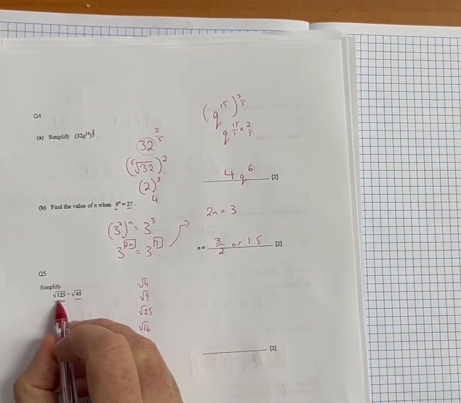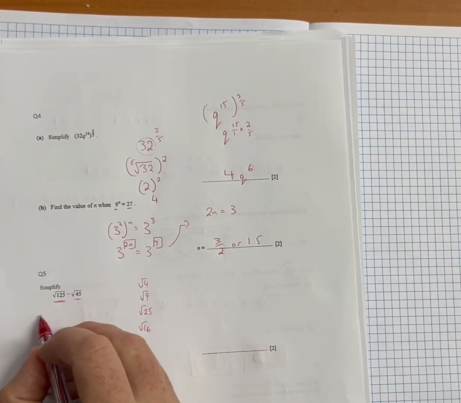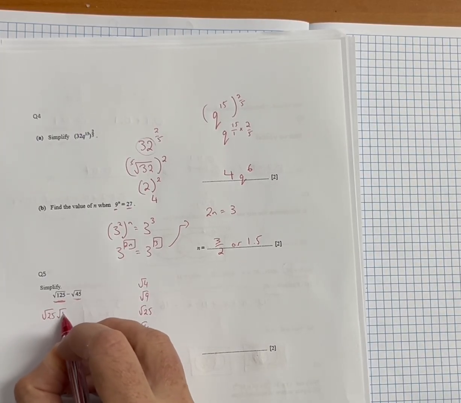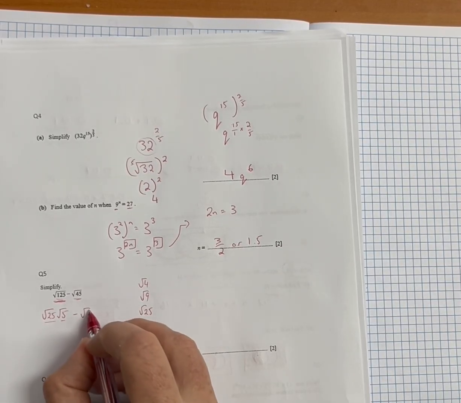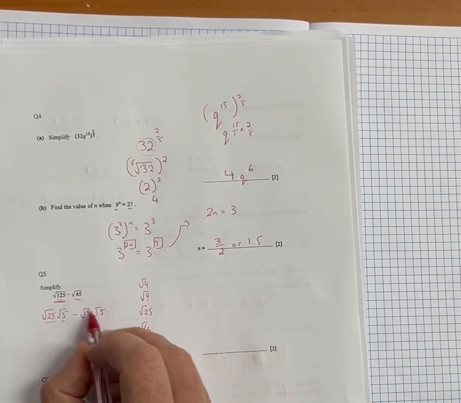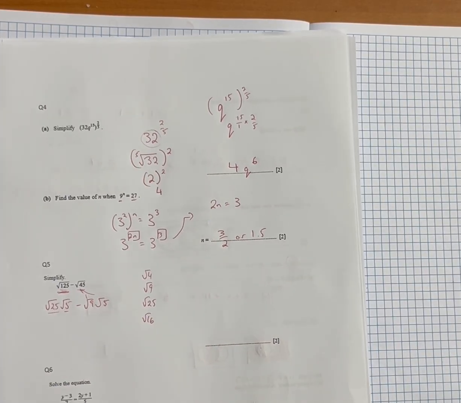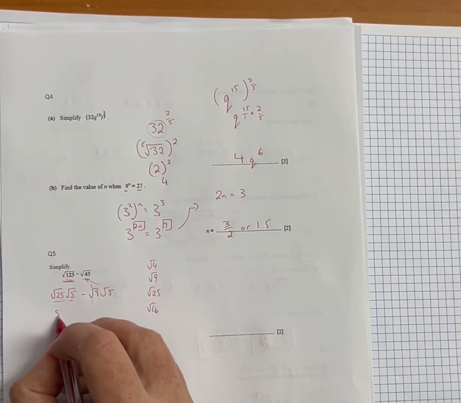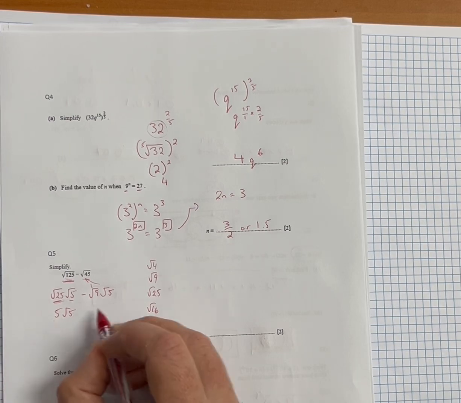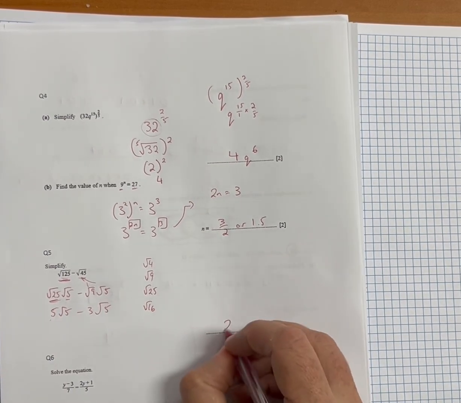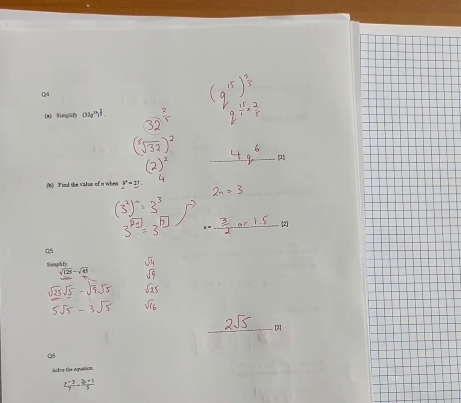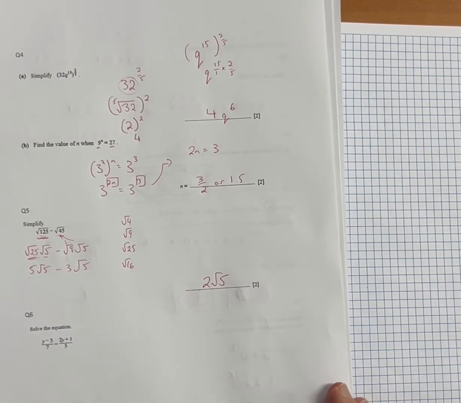So this is root 25 times root 5, because 5 times 25 is 125. And this is root 9 times root 5. Okay, they just multiply to give the one above. From here, I can say that's 5 root 5, because root 25 is 5, minus 3 root 5, because root 9 is 3, and that, I think, in total gives me 2 root 5s for that one.